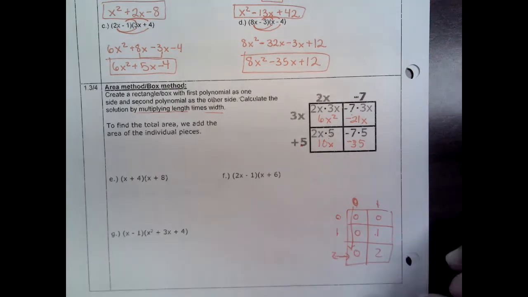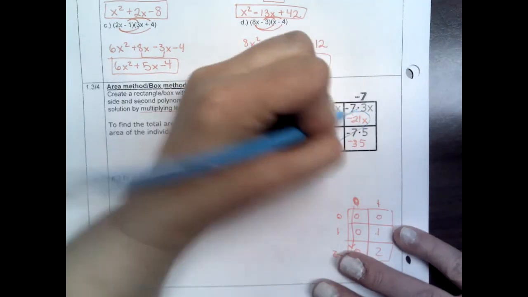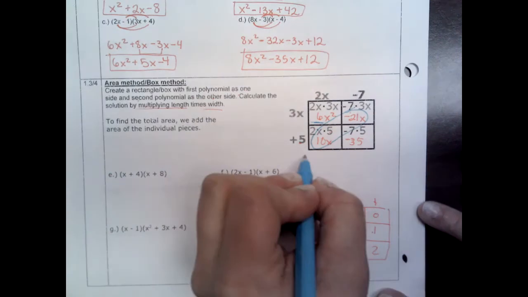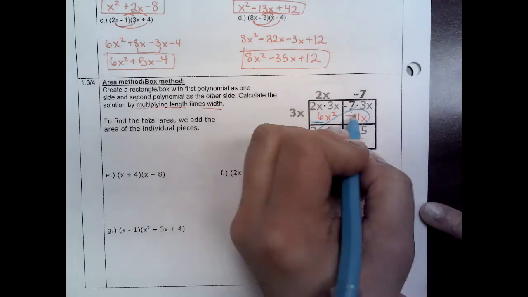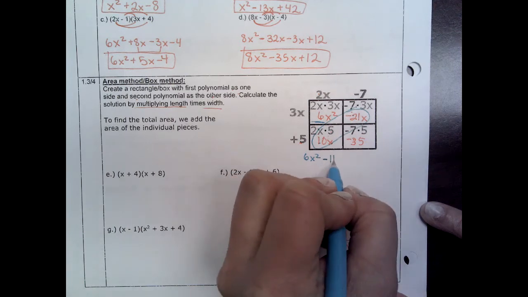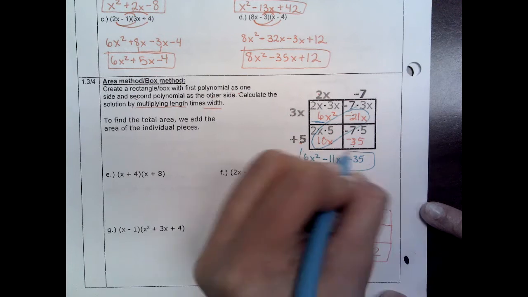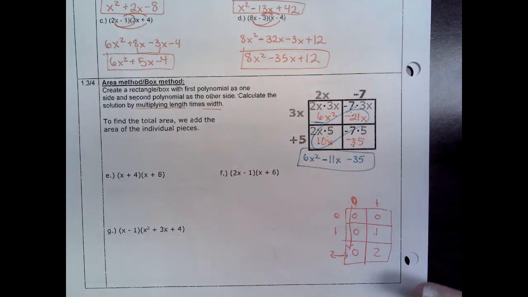Now the cool thing about when you use the box method is these are going to line up. Okay, so this is your first one, 6x squared. These two line up and we have to combine like terms. 10x minus 21x is negative 11x. And then that's my last term. So that would be my final answer.